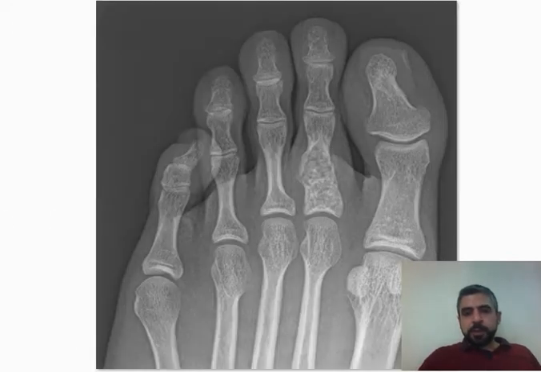In the foot, the same appearance of enchondroma in the hand as seen in the foot. It is in the diaphysis and proximal metaphysis of the proximal phalanx of the second toe. It is expansile, no bony destruction, narrow zone of transition with cartilaginous type calcification.